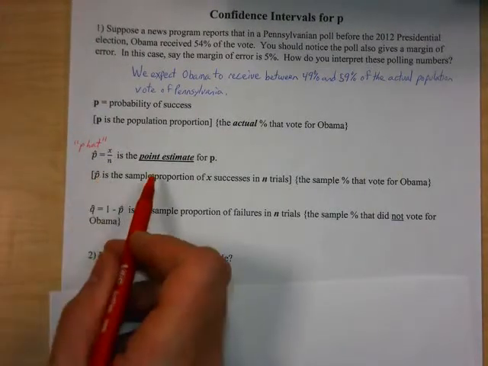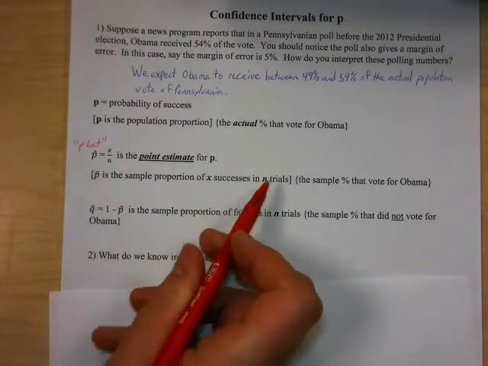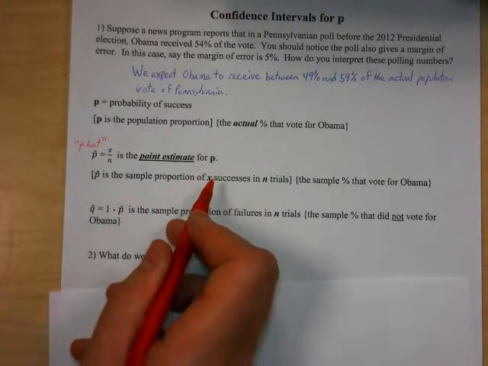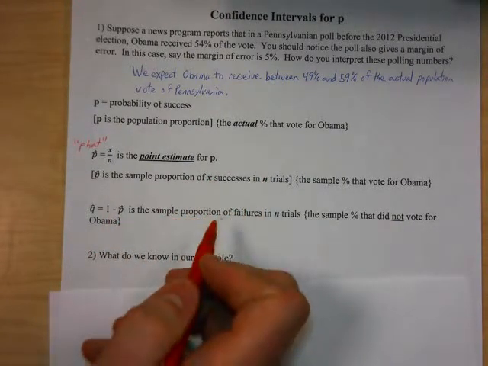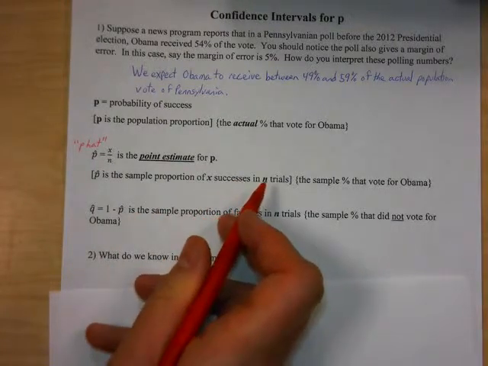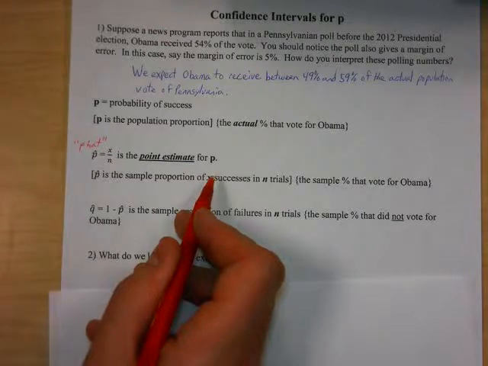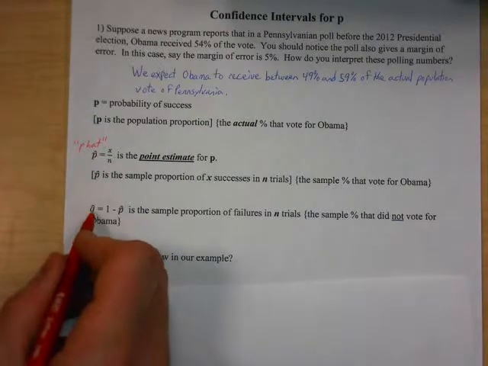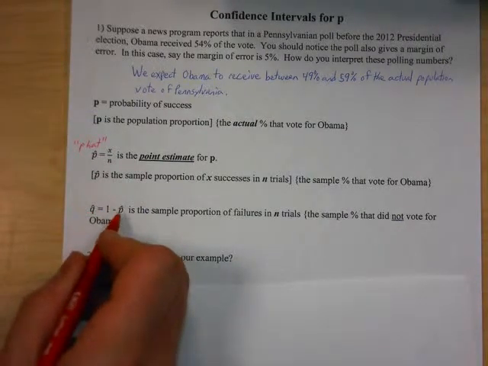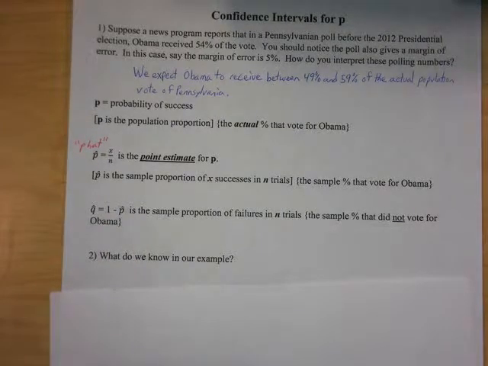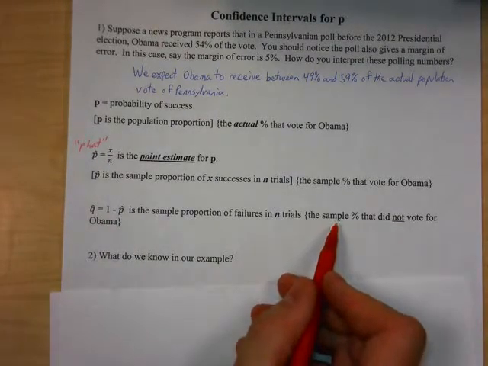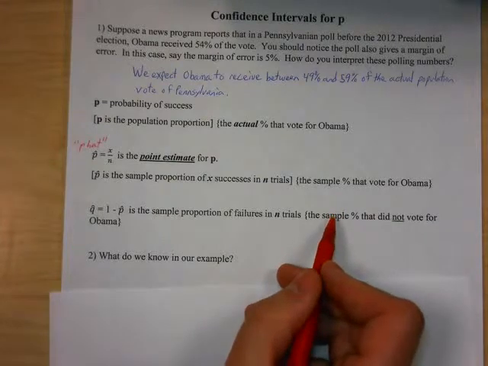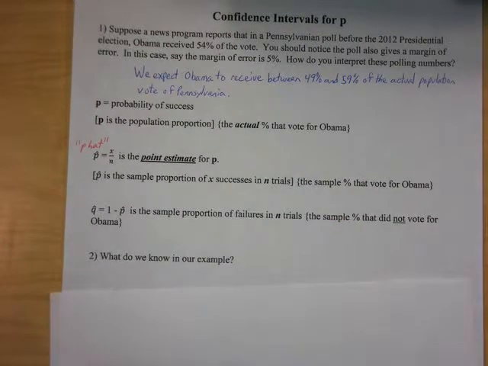P hat is the sample proportion of X successes in N trials. So in this case, if we asked 100 people who they're going to vote for, X would have been 54 and N would have been 100, so 54 out of 100. If we asked 1,000 people, so 1,000 trials, X would have been 540 to get 54%. Then we have Q hat, which is the complement of P hat, so 1 minus P hat, which represents the sample proportion of failures in N trials. In this example, it's the sample percent that said they would not vote for Obama.